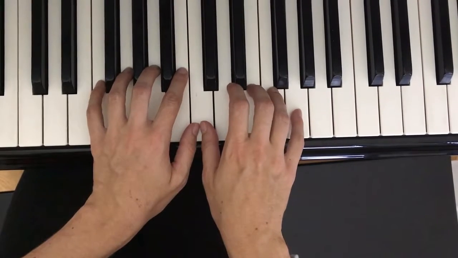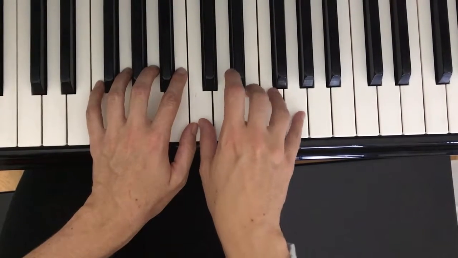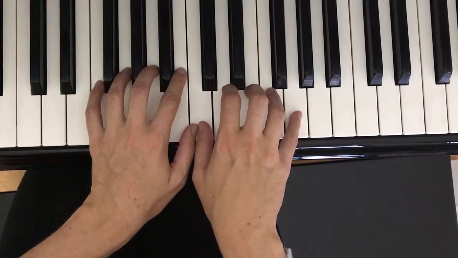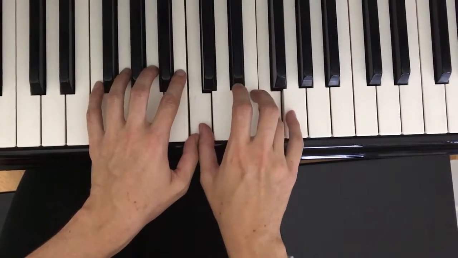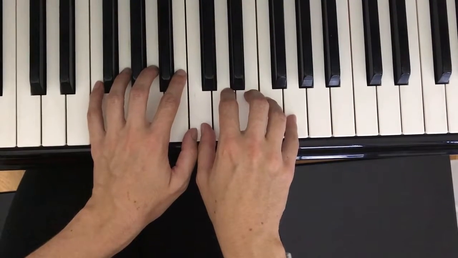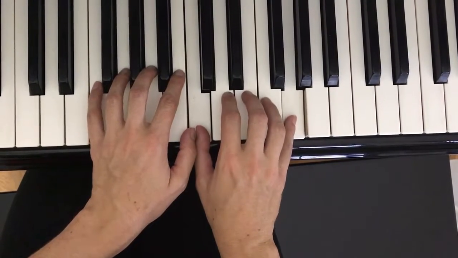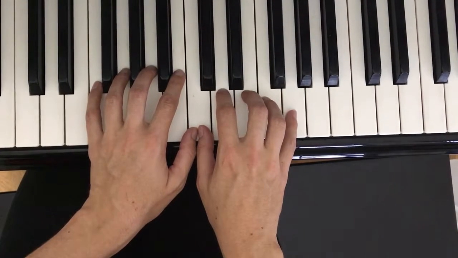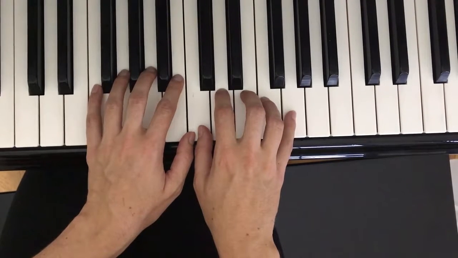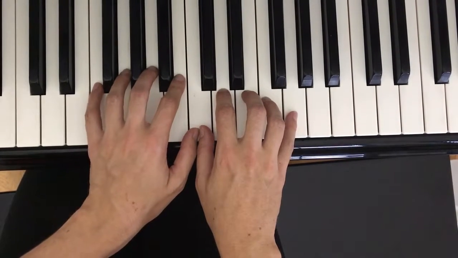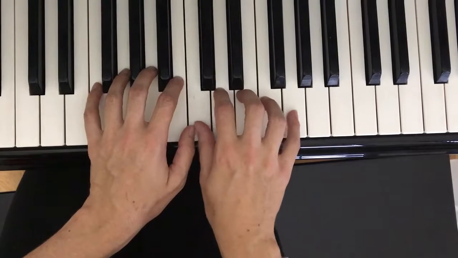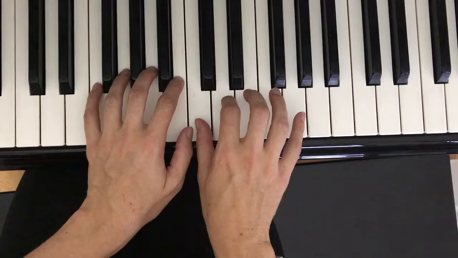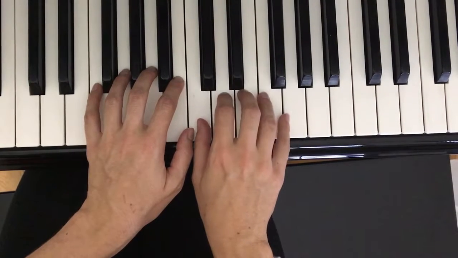1, 2, rest, rest, and then C and E together. 1, 2, rest, rest. C and F together. 1, 2, rest, rest. C and G together. 1, 2, rest, rest. Now, of all the notes I played, every single time I played the same note with one of my fingers. What note was that? If you said middle C, then you're right. I always play middle C, and then I just moved my fingers up, and each time I played the middle C, added a different note to it.